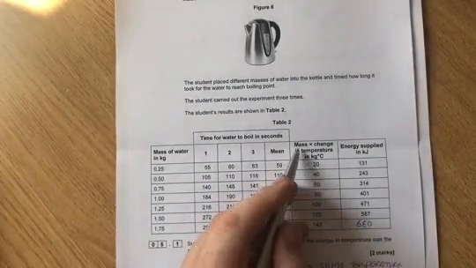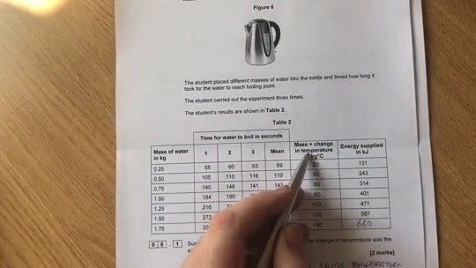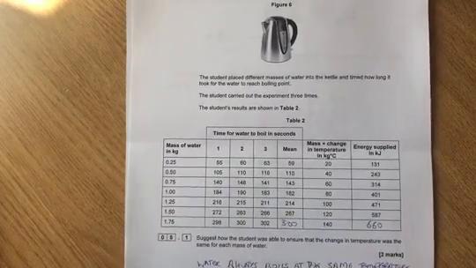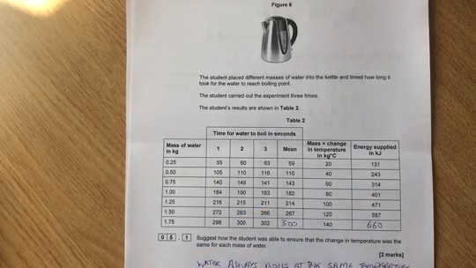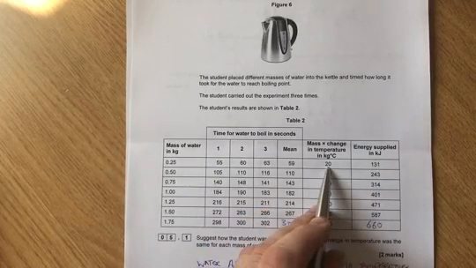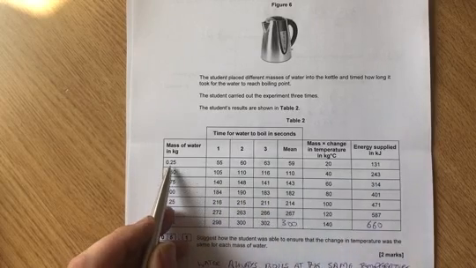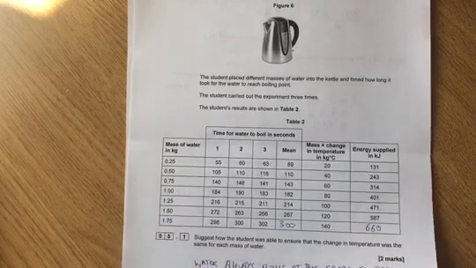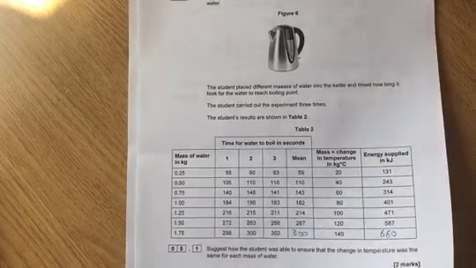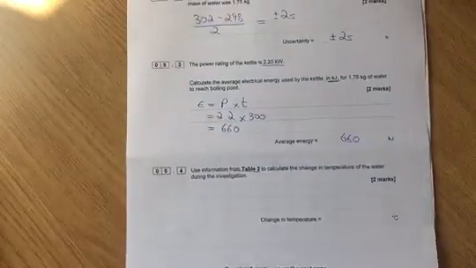We've already got a mass times change in temperature here, so we can pick any value, for example the first value. That mass times change in temperature is 20. Now if we divide that by the mass used in the water, 0.25, that'll leave us with the change in temperature. So essentially we're dividing mass by mass to cancel them out.